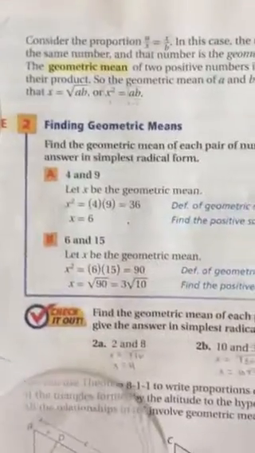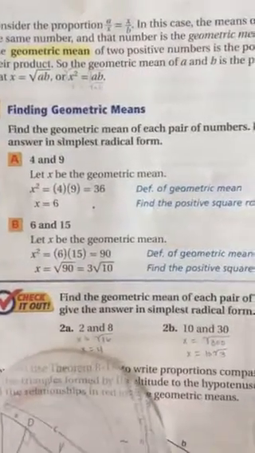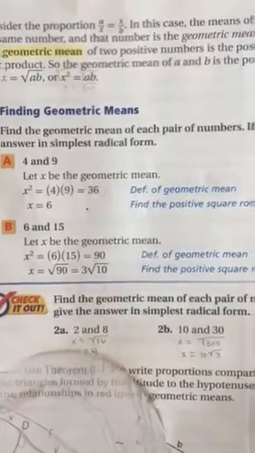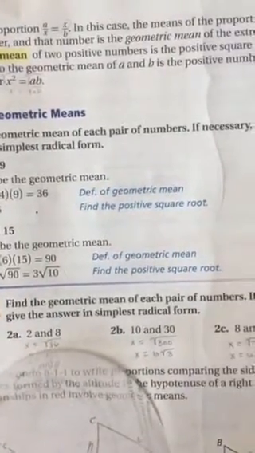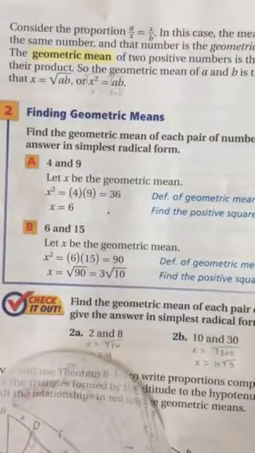So we're going to be solving for geometric means. Sorry, my hand's going to be in the way very briefly, and I need to resituate a little bit. We're going to be solving for geometric means, and we're going to use example 2 to look at how to do that. Find the geometric mean of each pair of given numbers. If necessary, give the answer in simplest radical form.